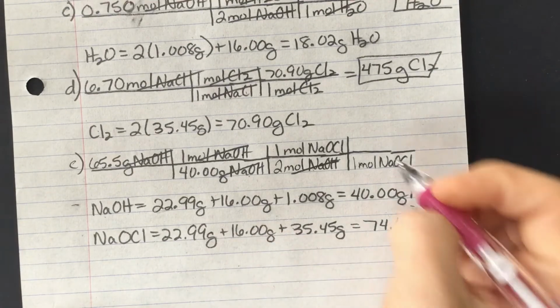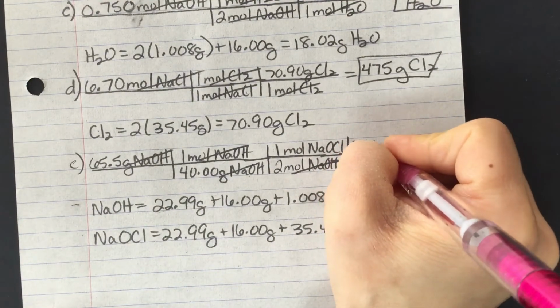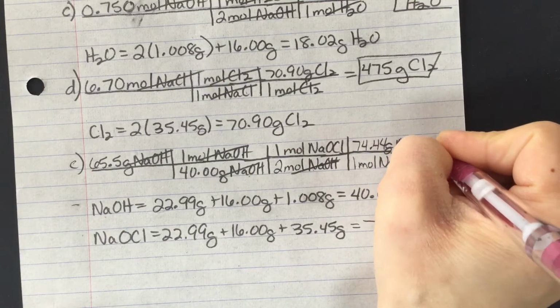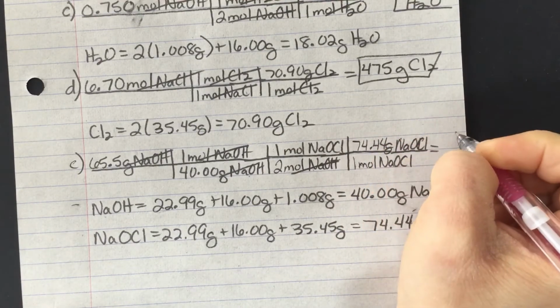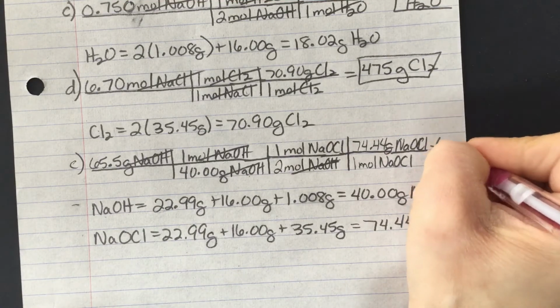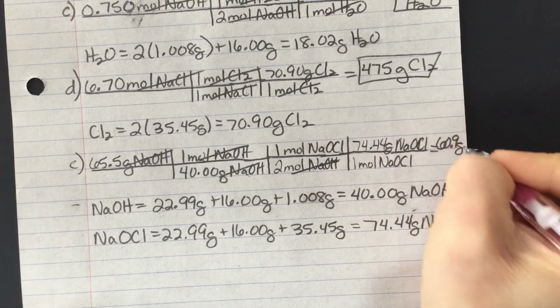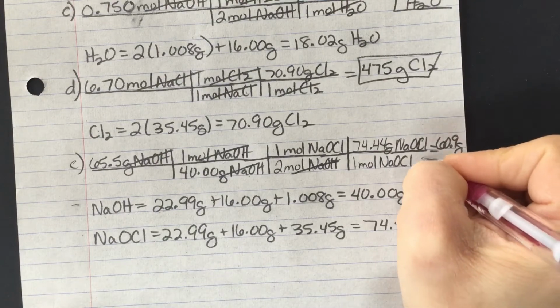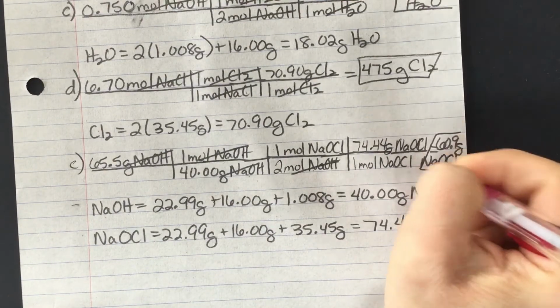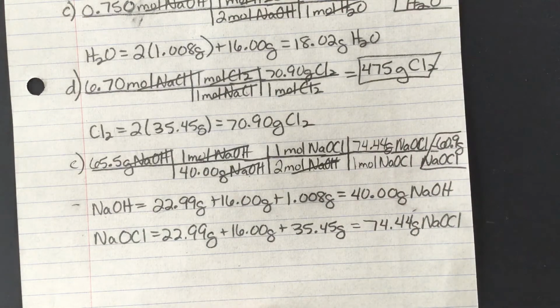So I write that here. And when I do the calculation here, I should end up with 60.9 grams of NaOCl. That is my answer.